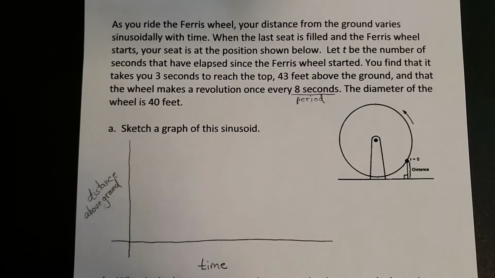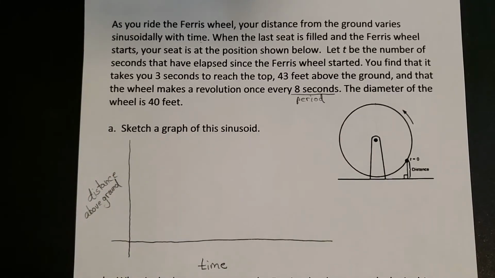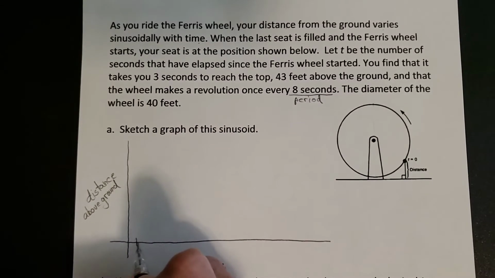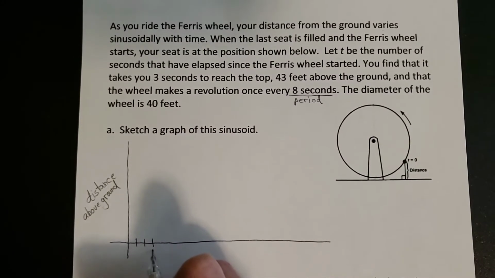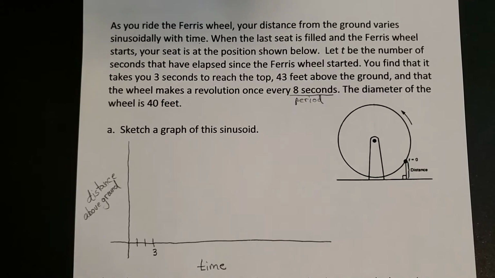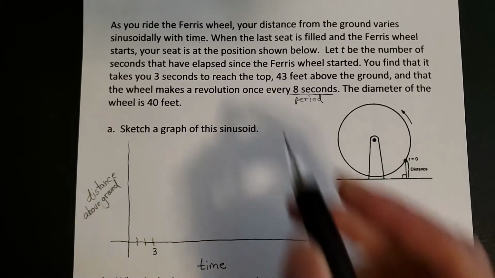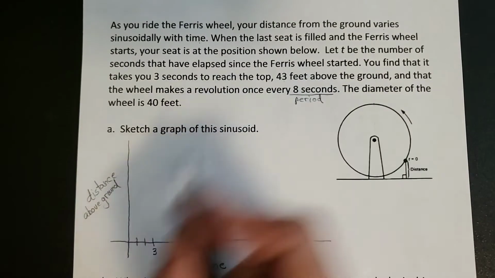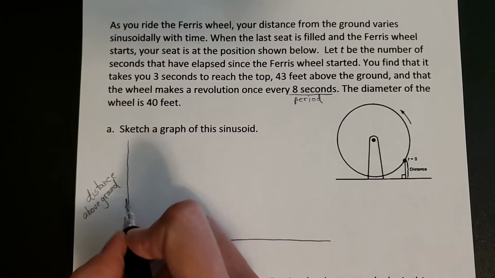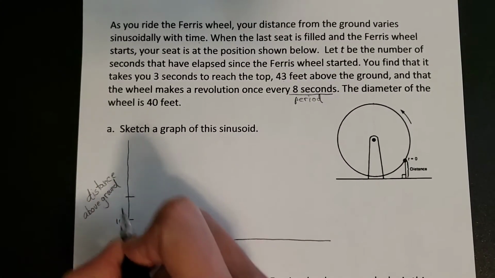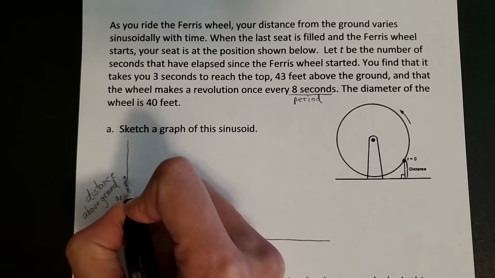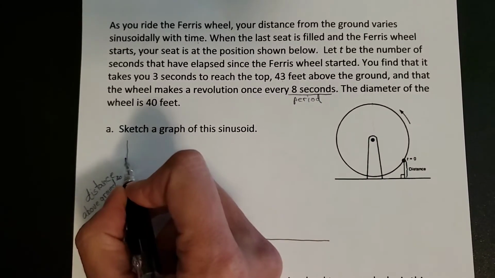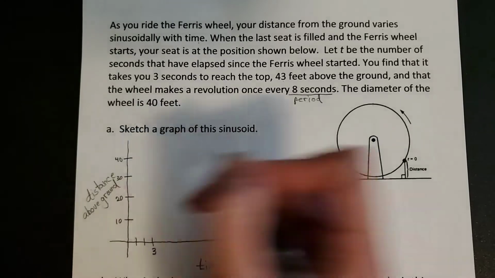Now let's see what it says. It says it takes me 3 seconds to reach the top. So I think I'll go 1, 2, 3 seconds. And I'm going to be at the top. I'm going to be at a maximum. That maximum is 43 feet. So maybe I want to do 10, 20, 30, 40.